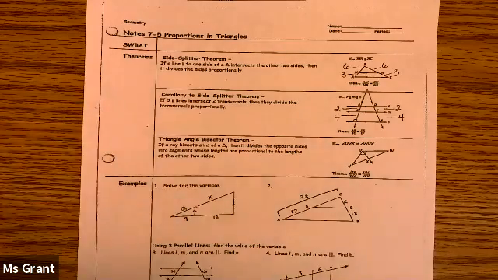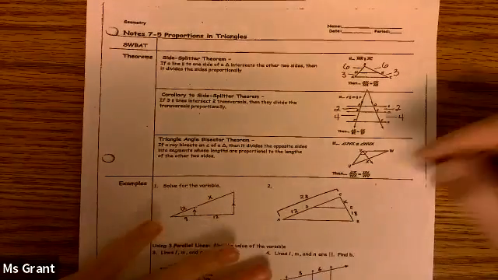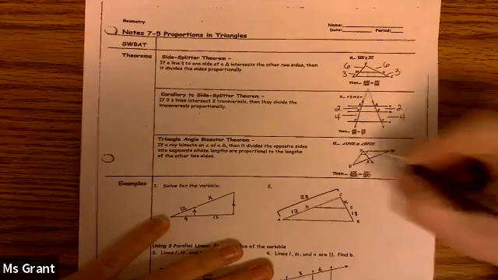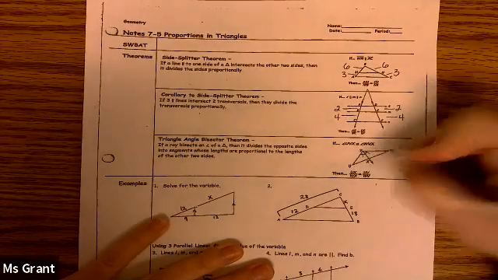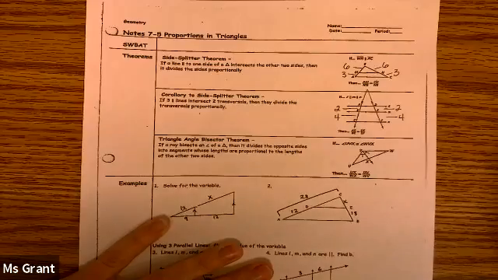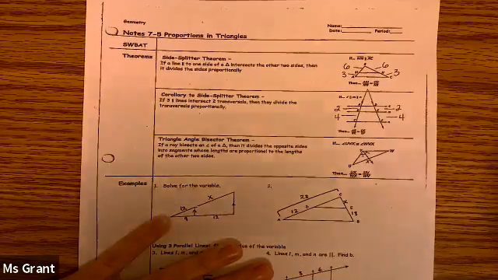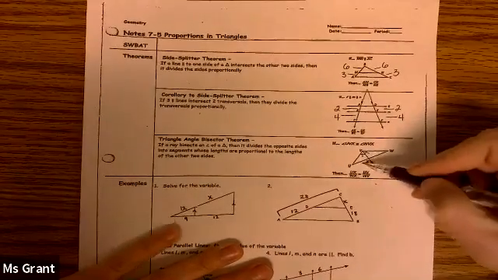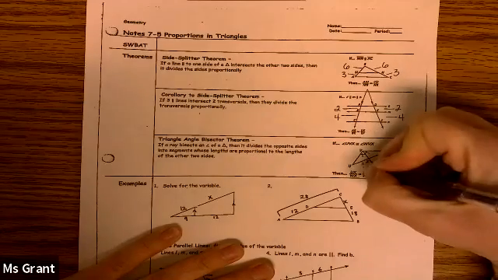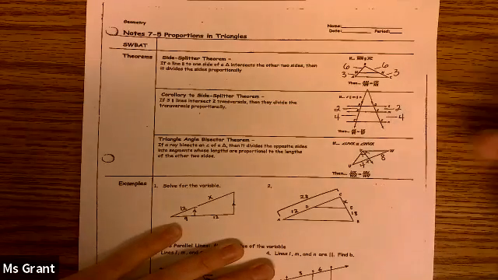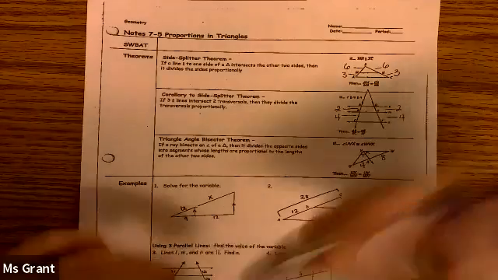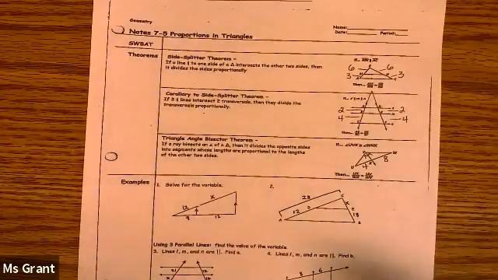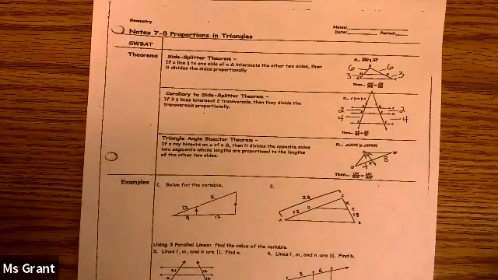Triangle angle bisector theorem. If a ray, XV, bisects an angle, so this is congruent to this, they're bisected, then it divides the opposite sides into segments whose lengths are proportional. So like this is 4 and this is maybe 8. So proportional. They don't always have to be double. I'm just purposely making them double for ease, so your brain is thinking it's easy.